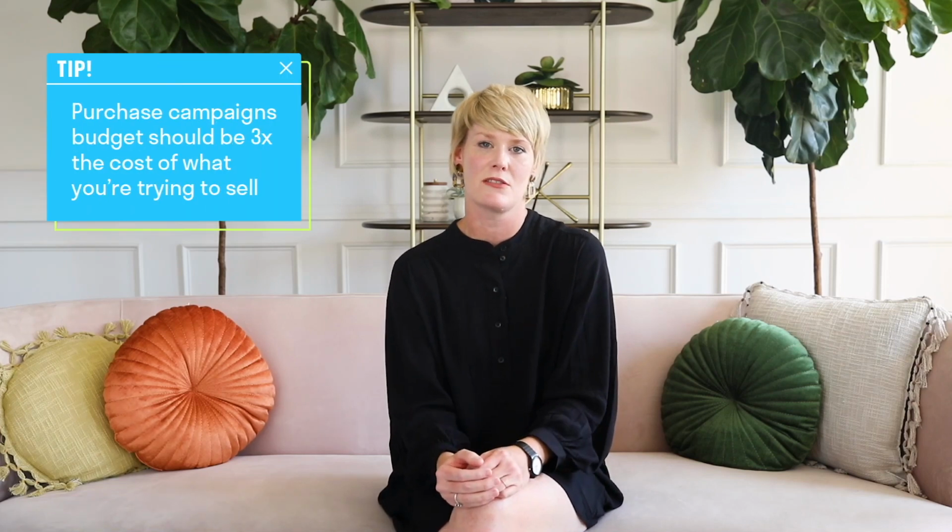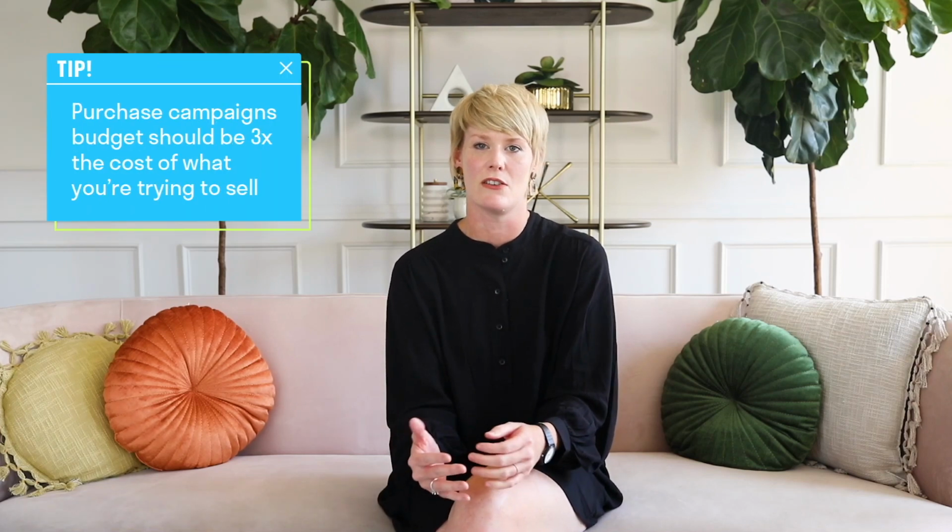If you're going after a lower funnel objective, you'll want to give yourself both more budget and more time. The reason for this is lower funnel objectives like purchases or app downloads are more difficult to achieve, especially if this is your first social ad campaign. For a purchase campaign, I like to recommend a budget of at least 3 times the cost of the product you're trying to sell. To make things simple for today's discussion, we'll focus our test spend on one platform, Instagram.